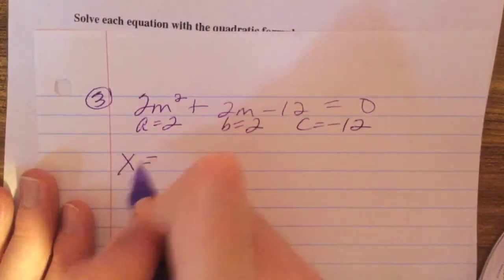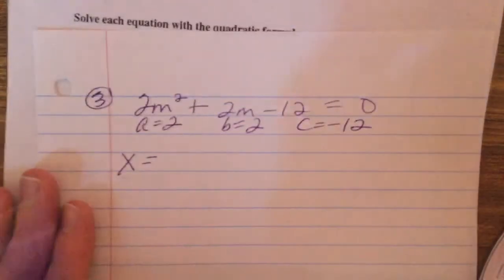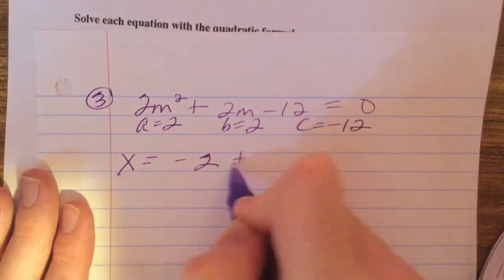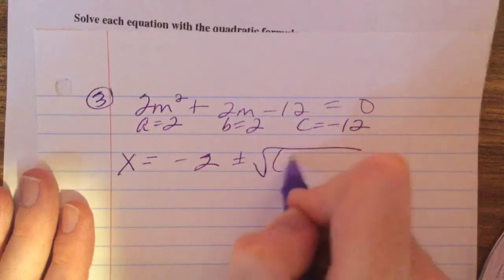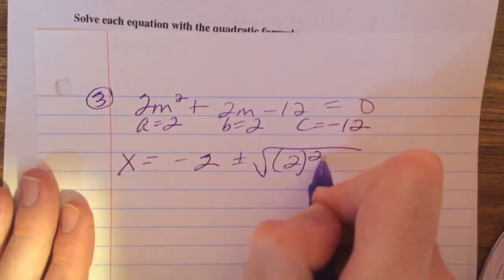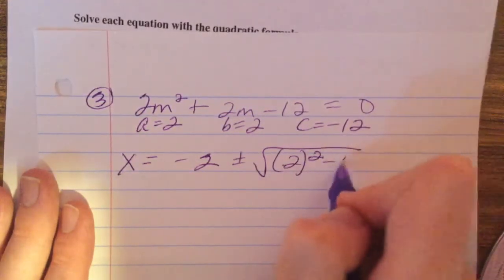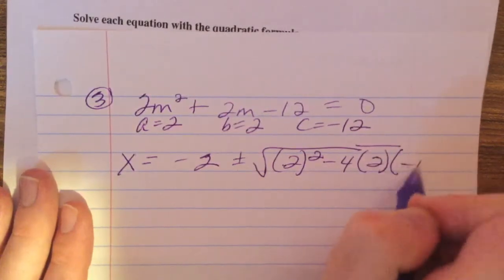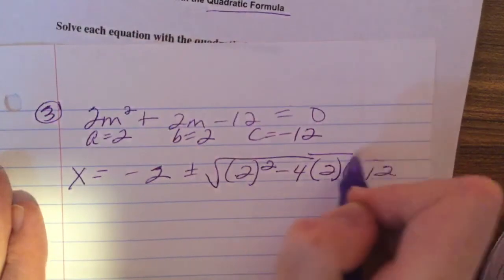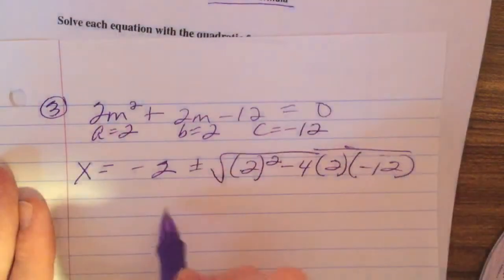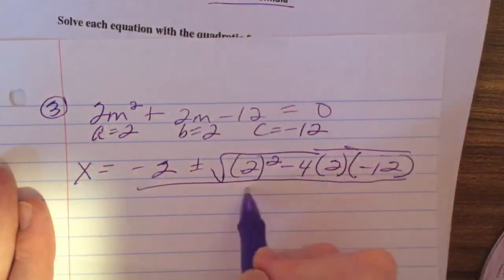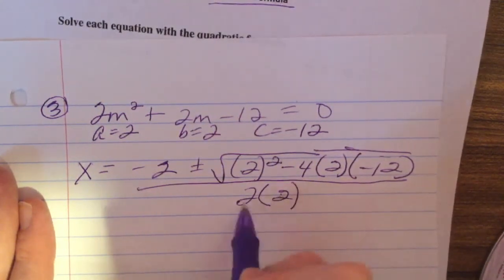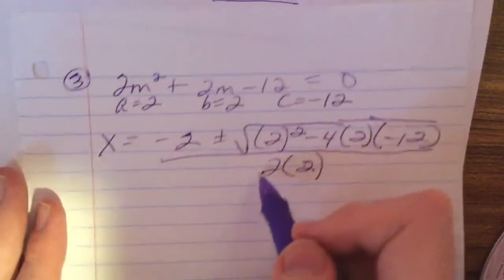Make your substitutions into the formula. x equals negative b, so it's going to be a negative 2, plus or minus the square root of b, 2 squared, b squared, minus 4 times a, which is a 2, times c, which is a negative 12. The square root has to extend all that way. All of this is divided by 2 times a, and a is 1. I'm sorry, a is 2 this time. So we're going to do 2 times 2 in the denominator.